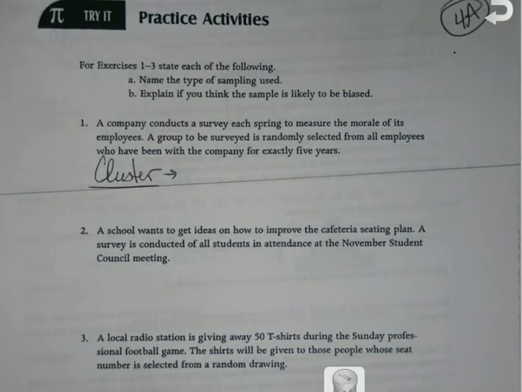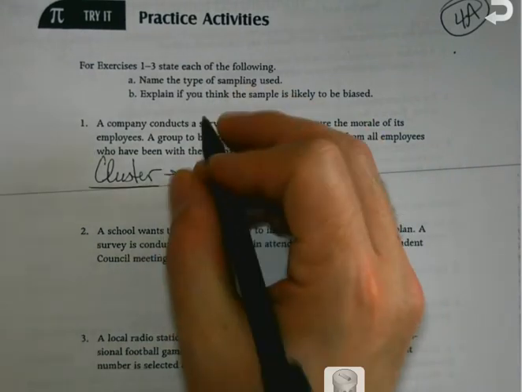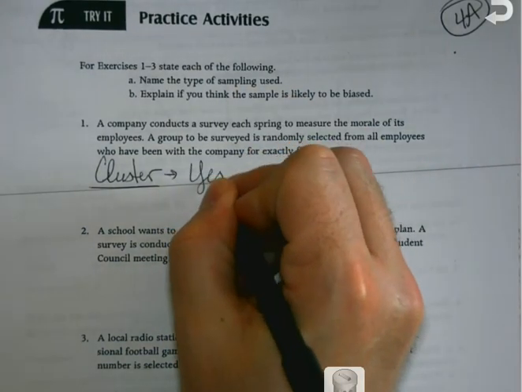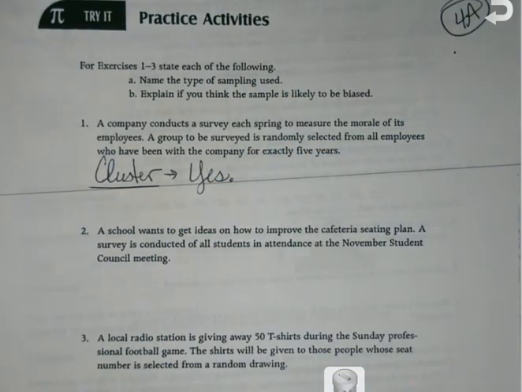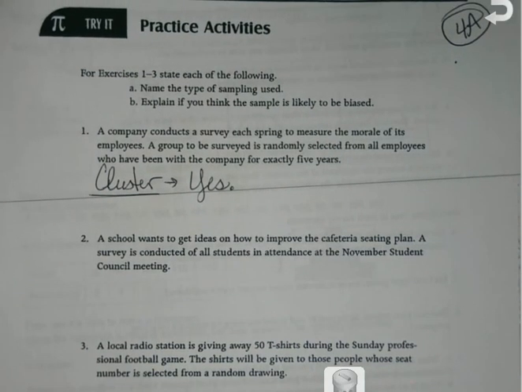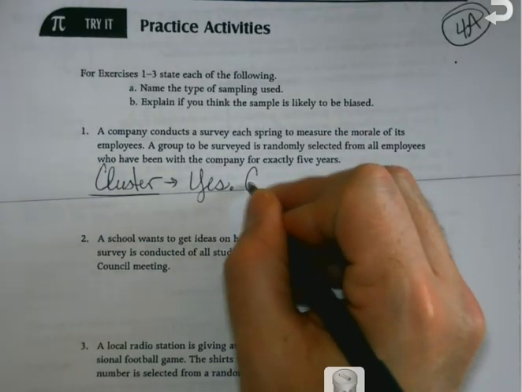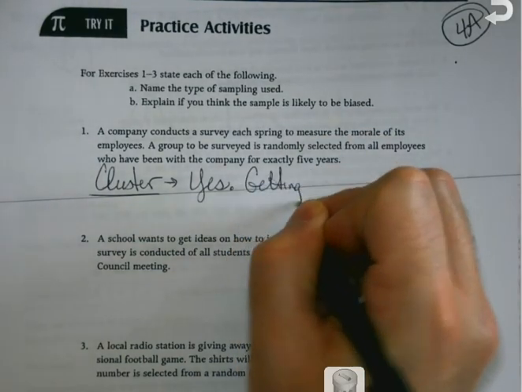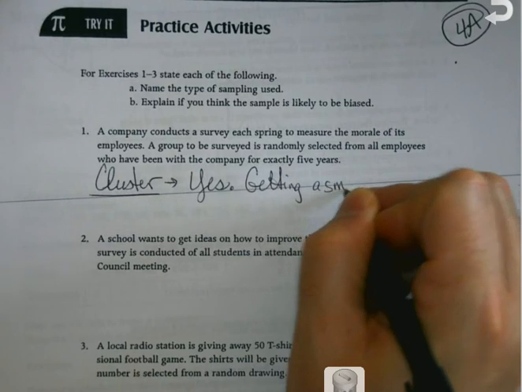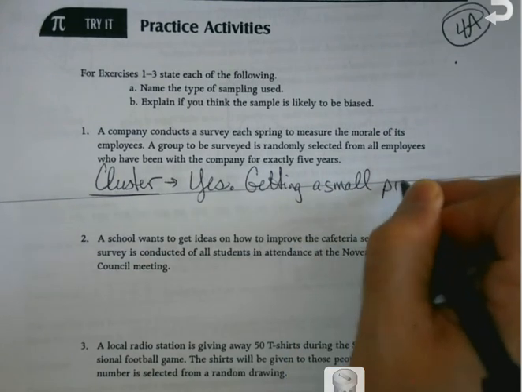Yes. What do you think they could do? Either why is it biased, or what would you do to make it a little less biased? They're only asking people who have been into the company for a good 5 years, and chances are if they hated their job, they would have left it by now. Okay. So, right. You're only getting a small picture with that group.